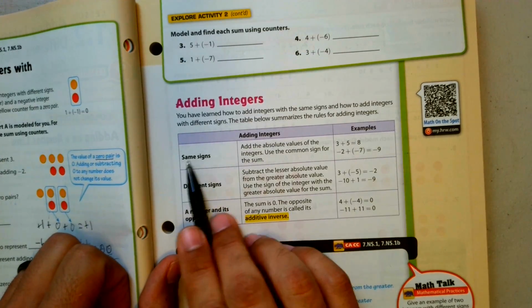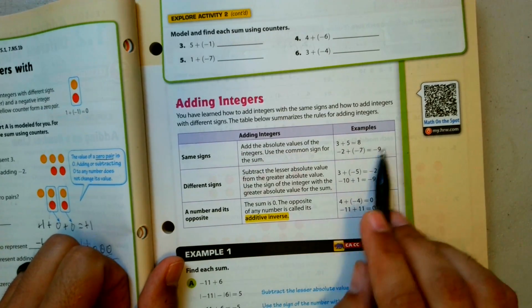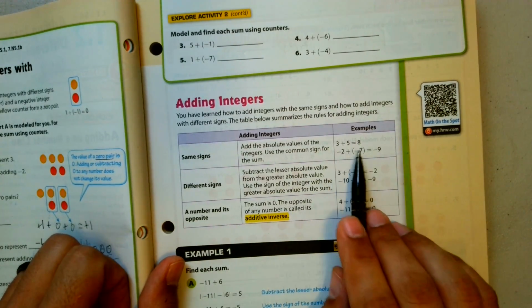So when you're adding the same sign, you're just adding the numbers together and paying attention to the signs.